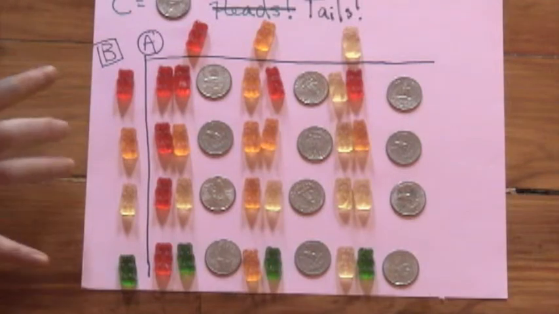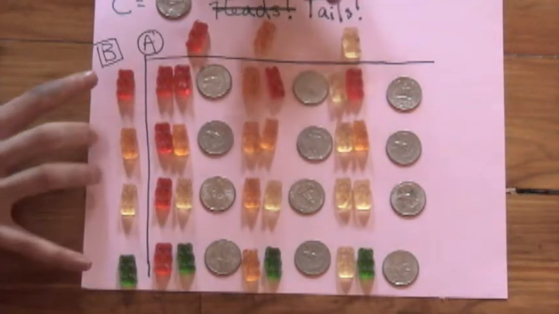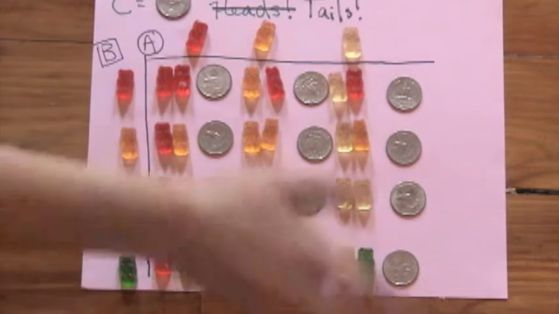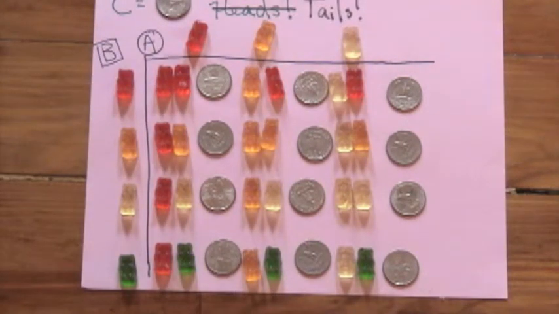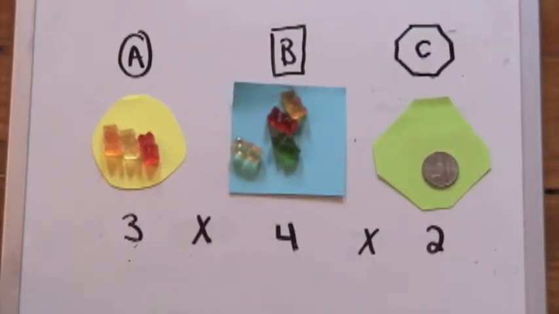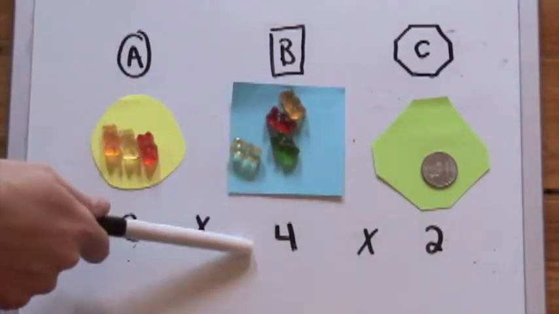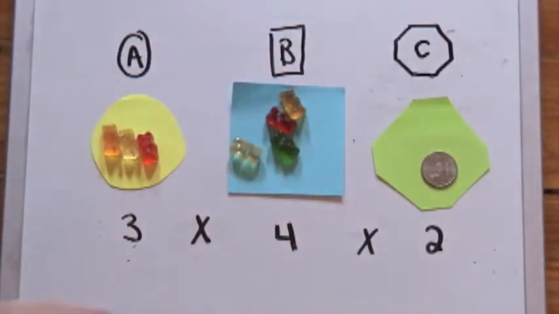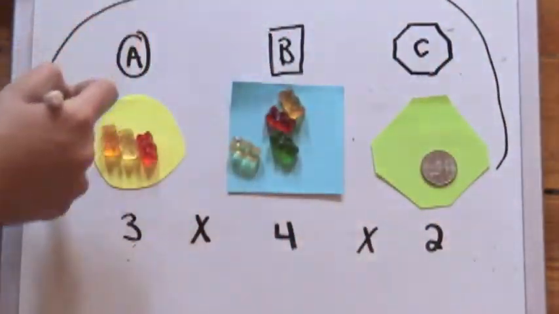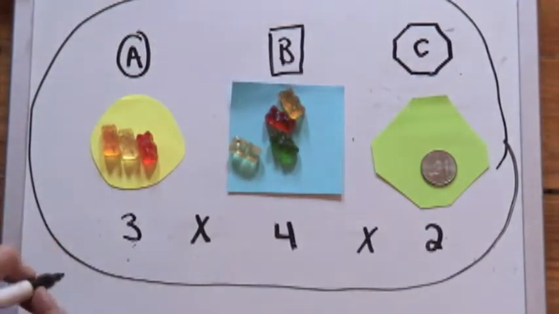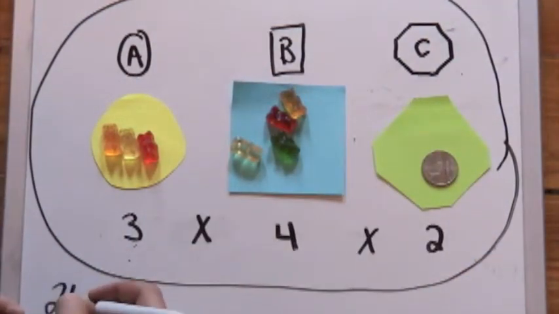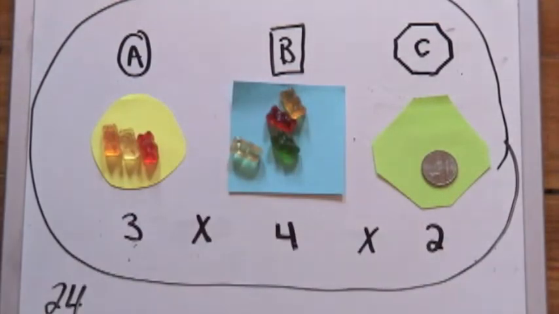You have your 3 from A times your 4 from B, which is 12. And then you have that whole set with heads and that whole set with tails. So total you have 24 possible outcomes, which is the product of the possible outcomes for each sub-experiment. So sub-experiment A, possible outcomes 3, sub-experiment B, possible outcomes 4, sub-experiment C, possible outcomes 2, and all together there are 24 possible outcomes because you're multiplying together those numbers.